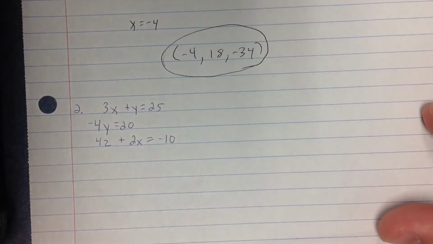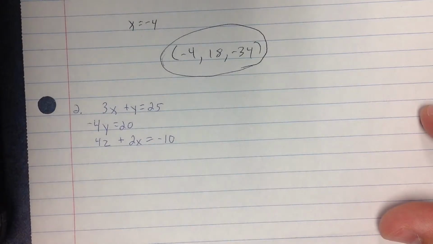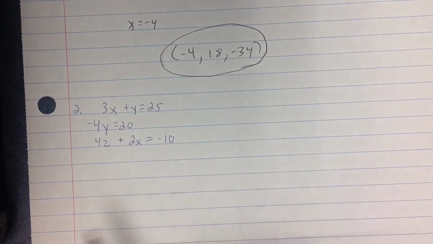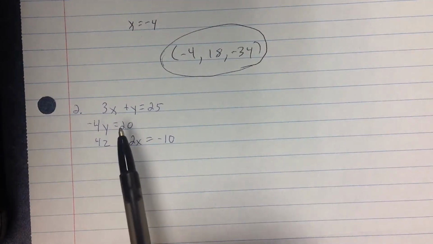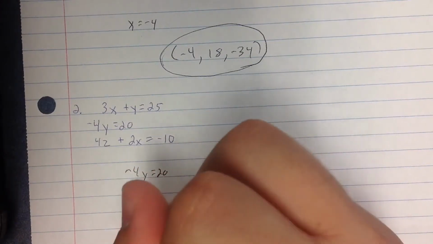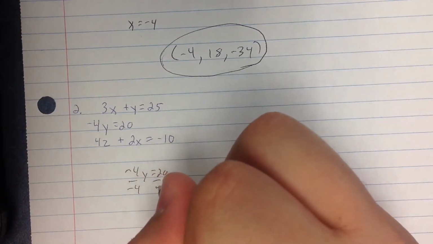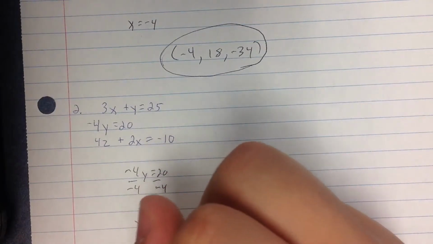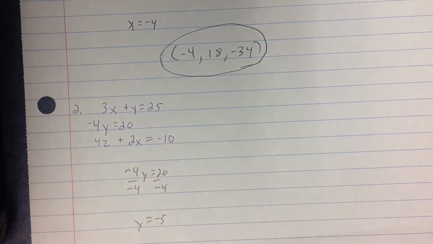Okay, the second one. 3x plus y equals 25, negative 4y equals 20, and 4z plus 2x equals negative 10. So again, find the one that has one variable. So negative 4y equals 20. So I divide by negative 4, and I get y equals negative 5.